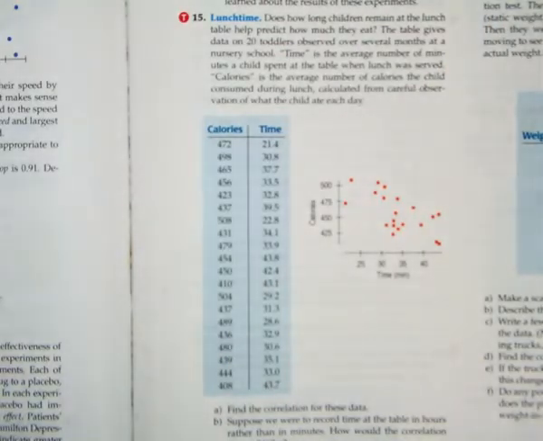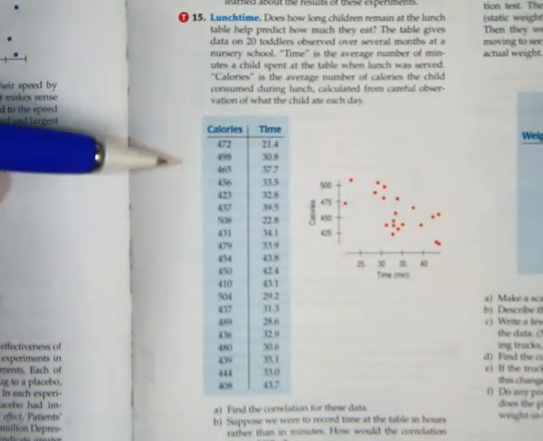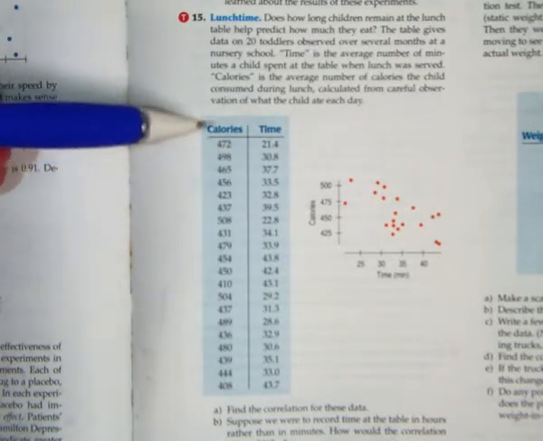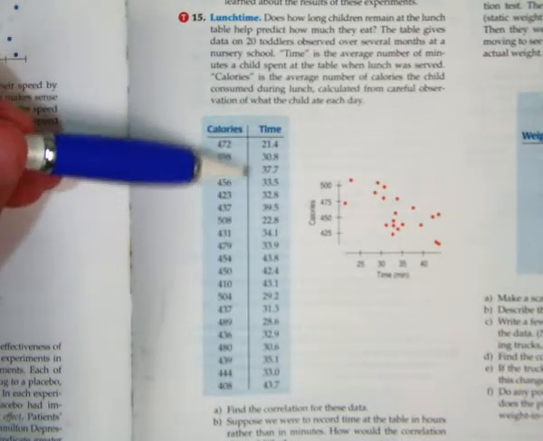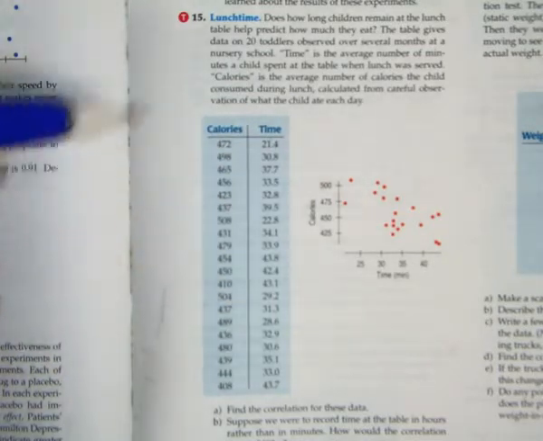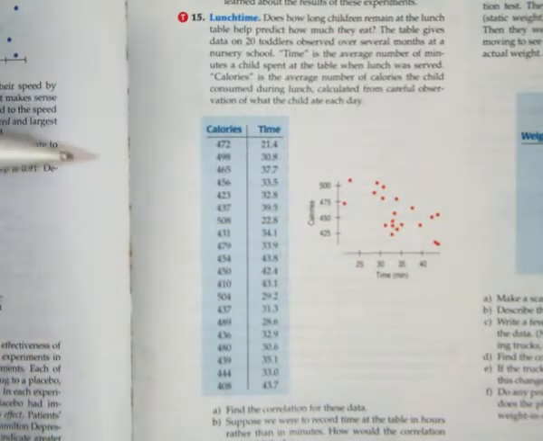Okay, so in this problem we have data given for calories consumed for 20 toddlers and the average number of minutes that the toddler spends at the table where lunch was served. So time is the explanatory variable and calories consumed is the response variable.